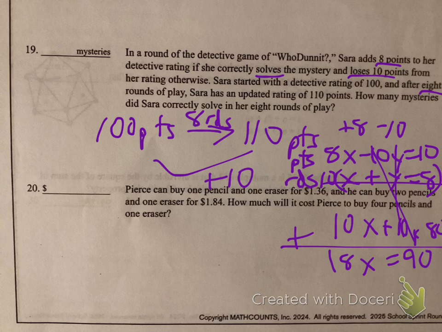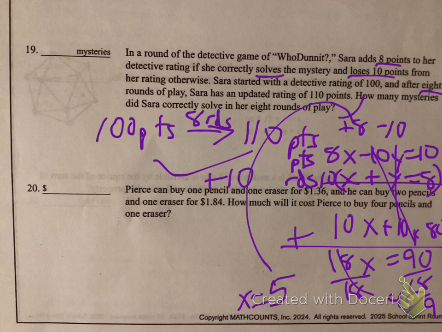I'm going to divide those by 18, and when I do that, I know that it's 45 over 9 if I reduce it, and then 9 goes into 45 5 times. So x is 5, and x is the number that she solved, right? So that was this number. So that would be 5 mysteries that she solved, and it would be 3 that she didn't get.